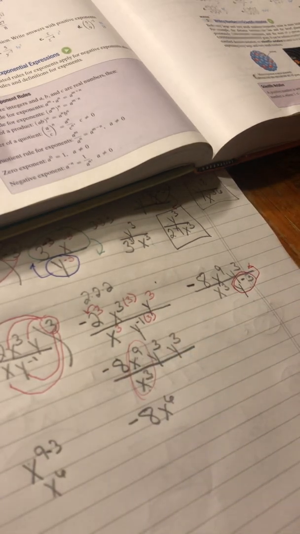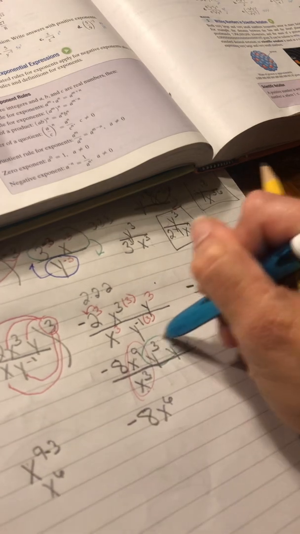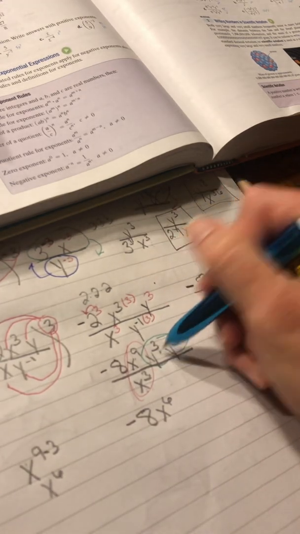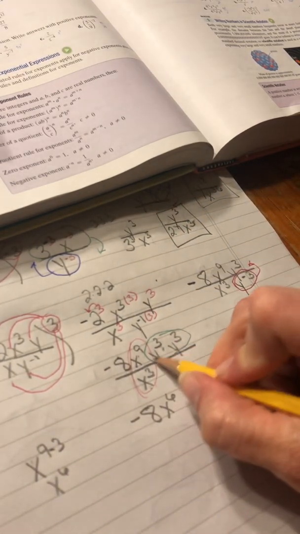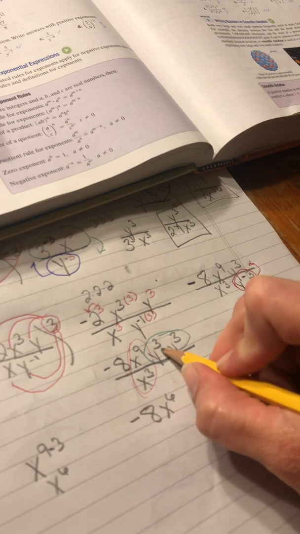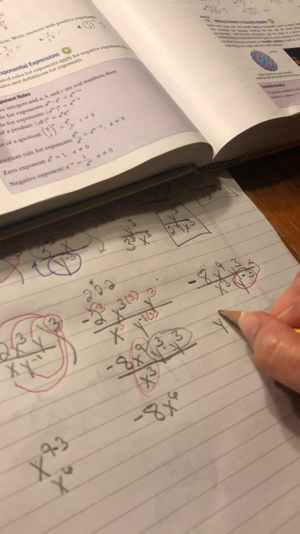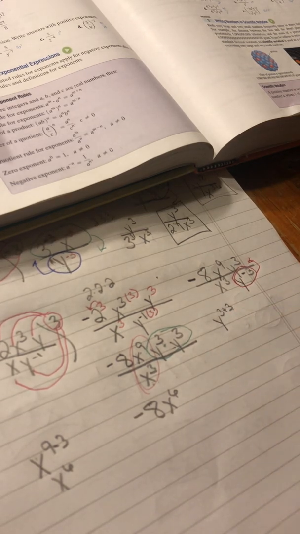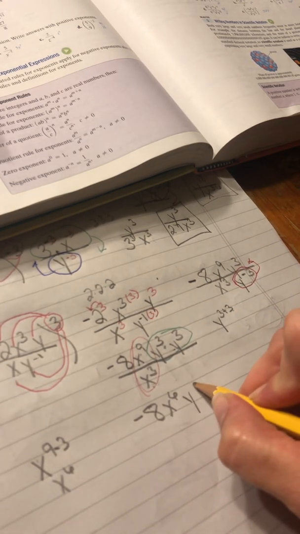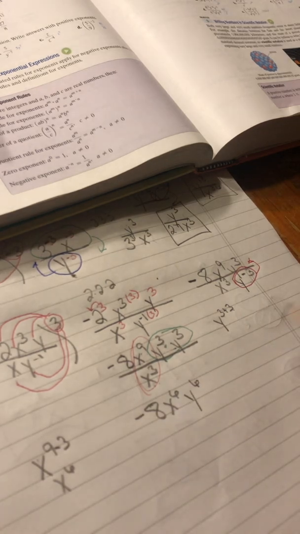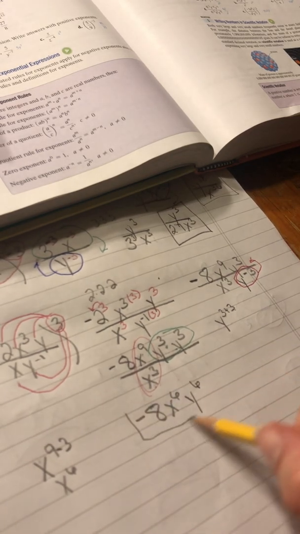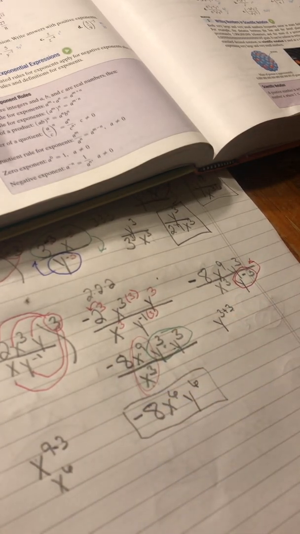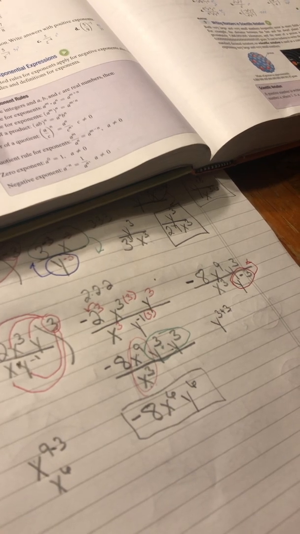Now what about these y's? The y's, they have like bases too, but what are these bases doing to each other? They are multiplying, and the exponent rule says if they have the same bases and they're being multiplied, then you take their exponents and you add them. So it's 3 plus 3, which gives me y to the 6th. And we no longer have anything in the denominator. Our answer is just negative 8 x to the 6th, y to the 6th.